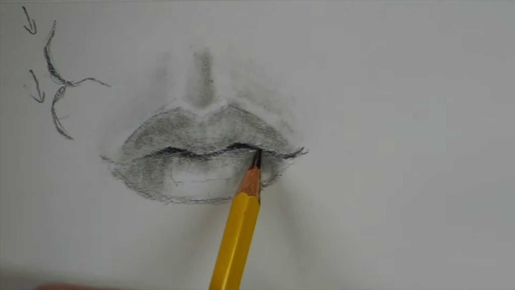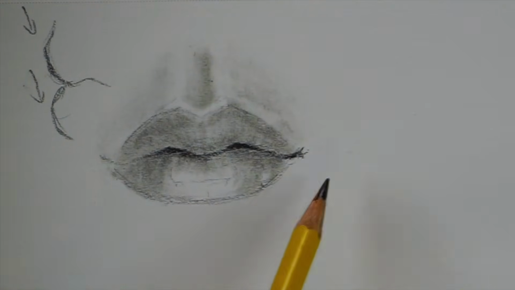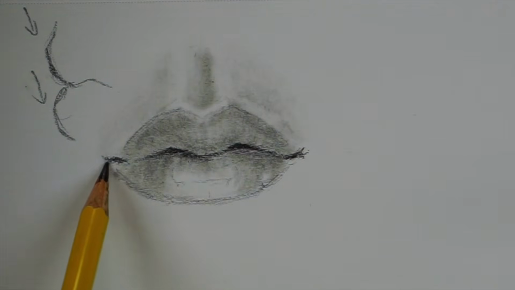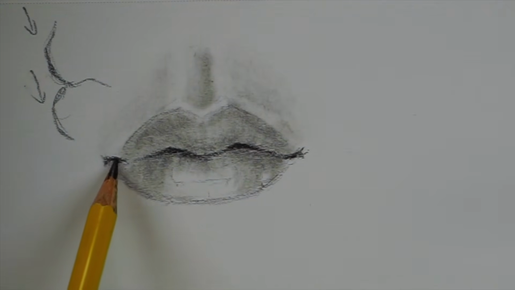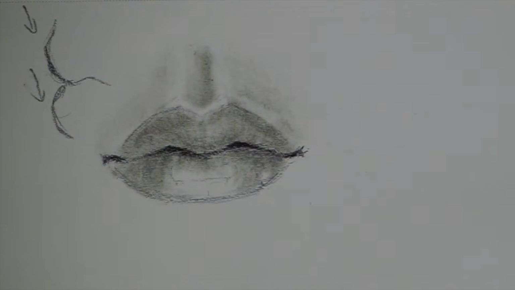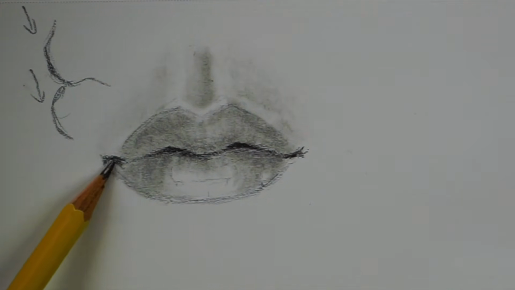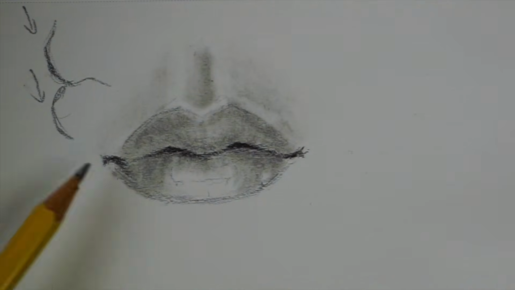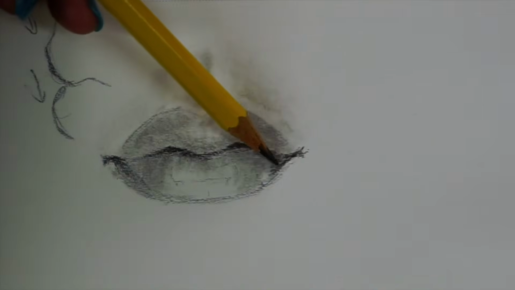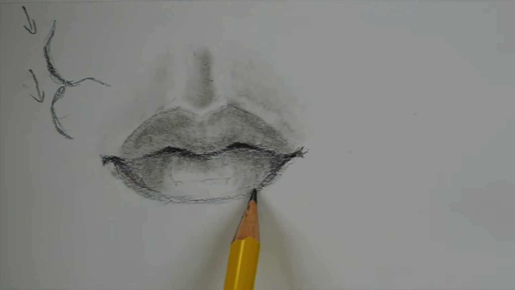And then generally we're going to get darker again towards the corners of the mouth. You want to be gentle with your shading at this point. Don't overdo it right away, because it's always easier to go darker. It's not always easy to get lighter. So I find that usually at the corners of the mouth, we're going to see some darker shadows on the lower lip at this point. And that's going to help define the roundness of the lip.